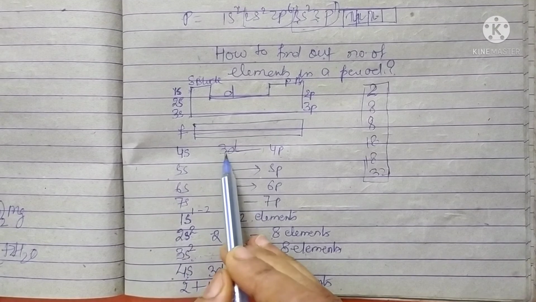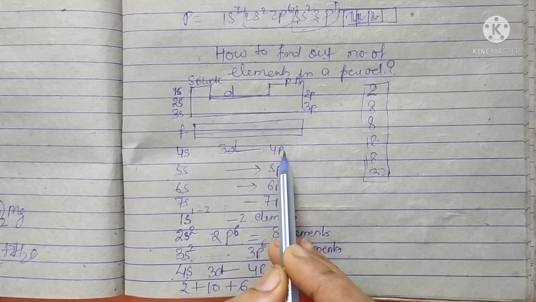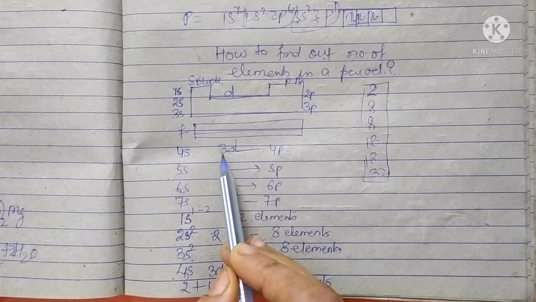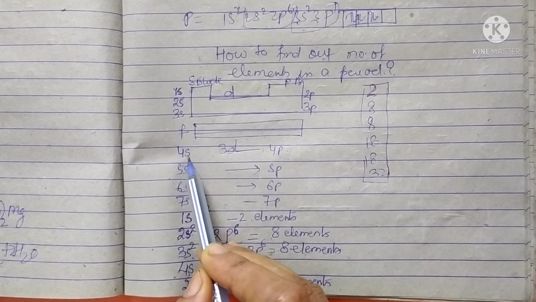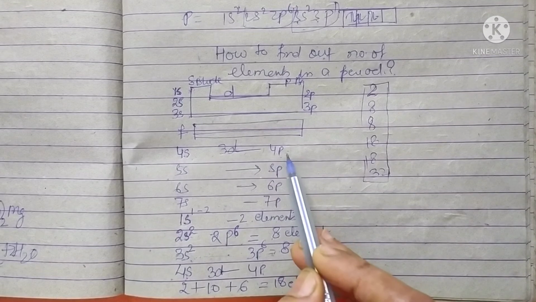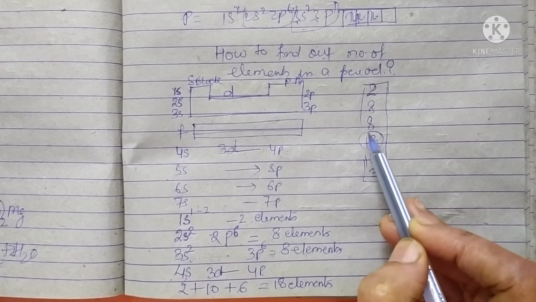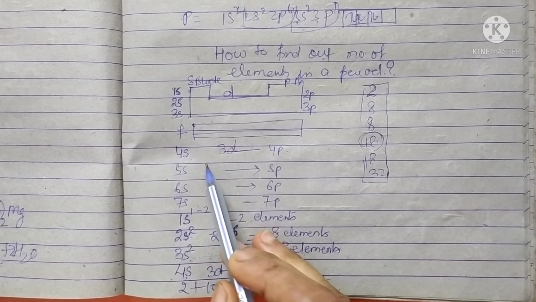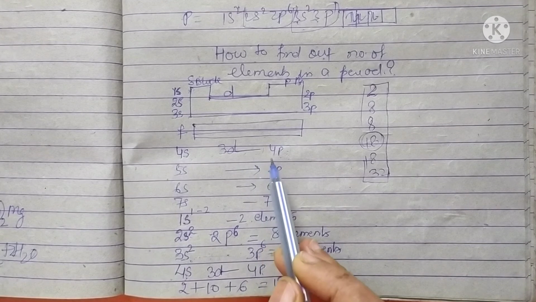If all the orbitals are completely filled, then one period is completely filled, and each electron corresponds to one element. So 2 elements plus 10 elements is 12, plus 6 is 18. So in the fourth period, 18 elements are there. Like this we can justify how many elements will be there in a period.